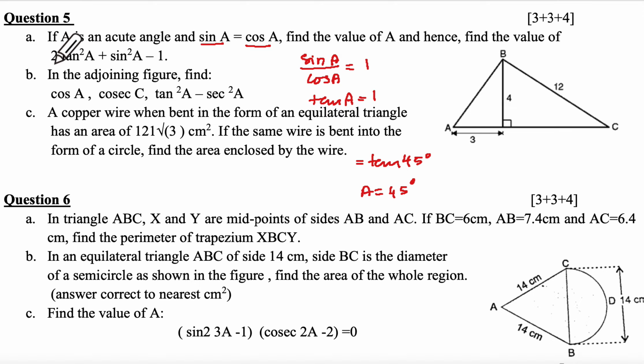Okay, then find 2 tan square A plus sine square A minus 1. Substitute this. Tan A is what? 45. So 2 into 1 plus sine square is what? 1 upon root 2 whole square. Correct? So 2 minus 1 plus 1 by 2, that is 1.5. 3 by 2. Yeah, 1.5.